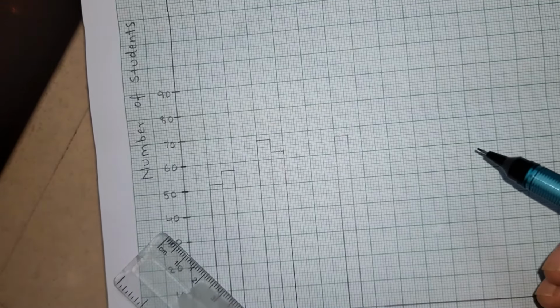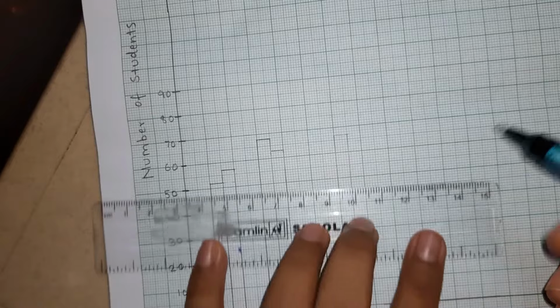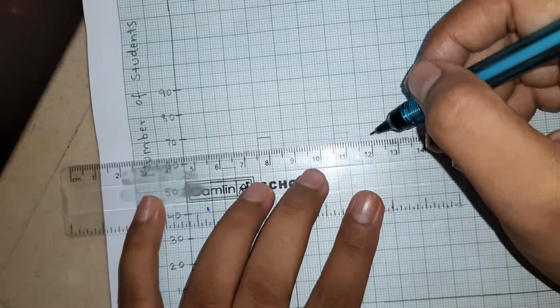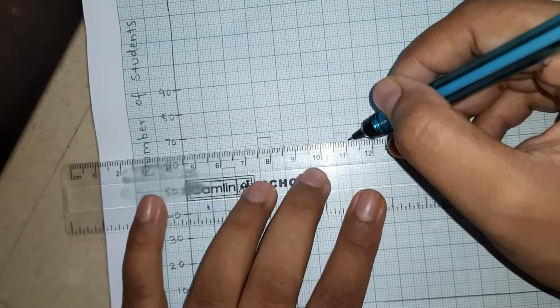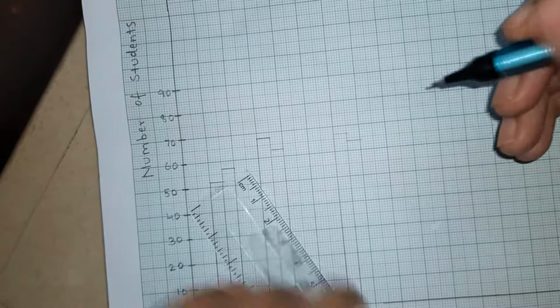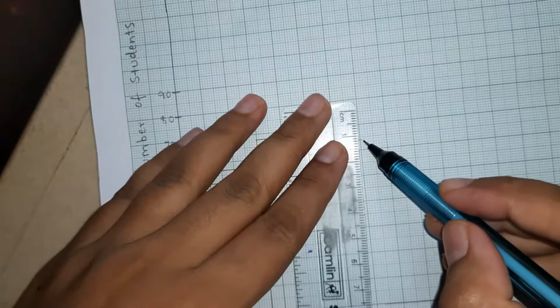Now girls are 64, so this is 65, one line below that is 64. So join this now.